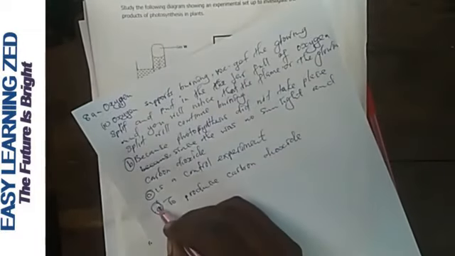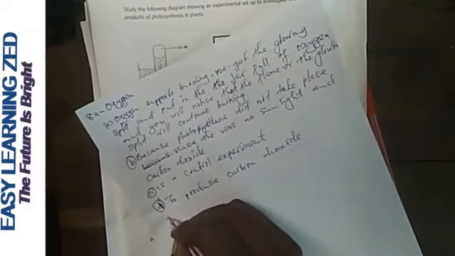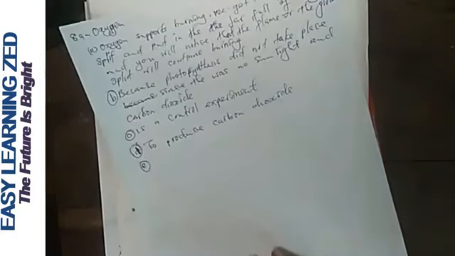Okay, question E, which is name the process that uses the products of photosynthesis in plants. The products of photosynthesis are glucose and oxygen, and glucose and oxygen are used by respiration.